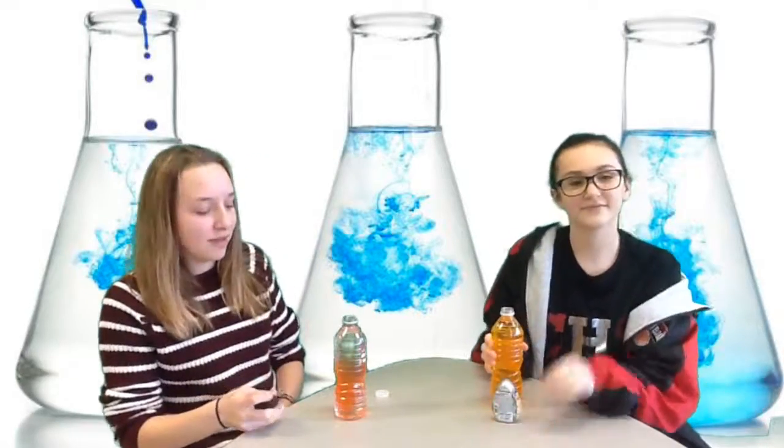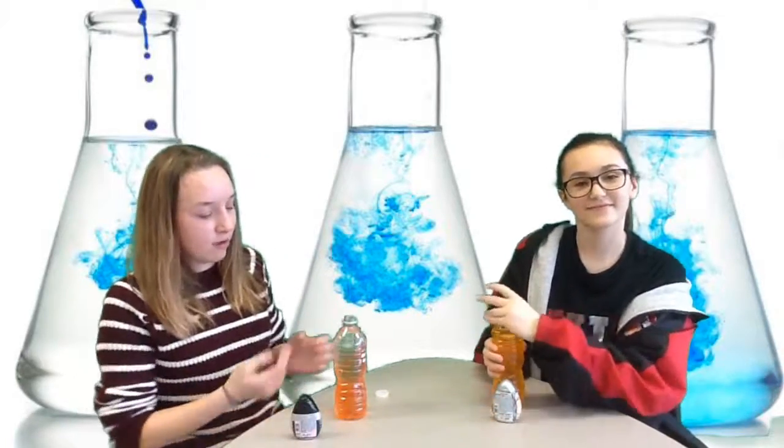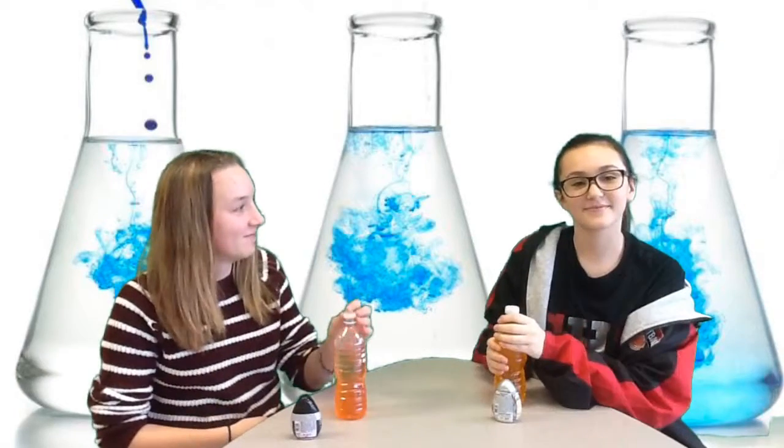When you pour the drink mix in, it diffuses throughout the whole bottle.